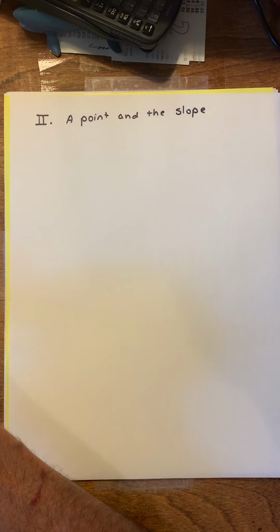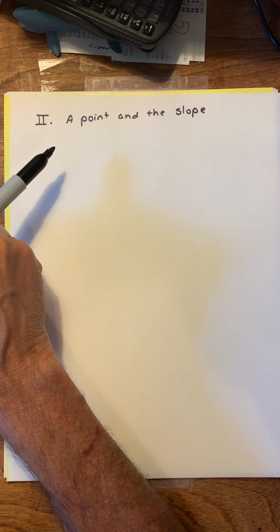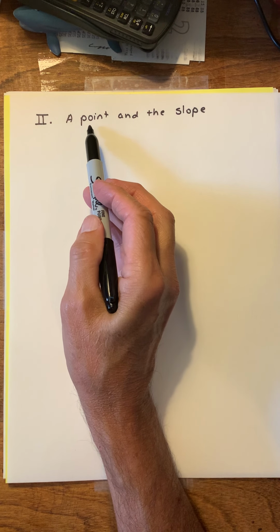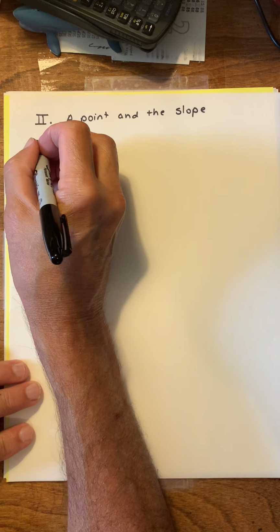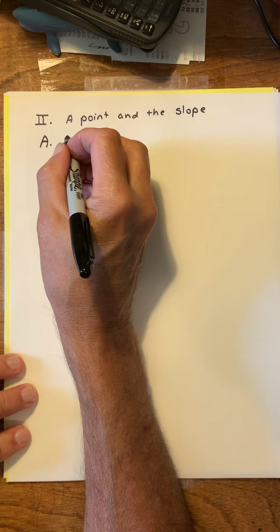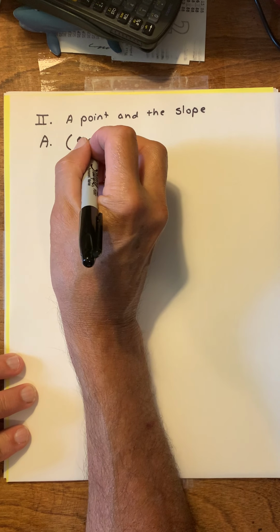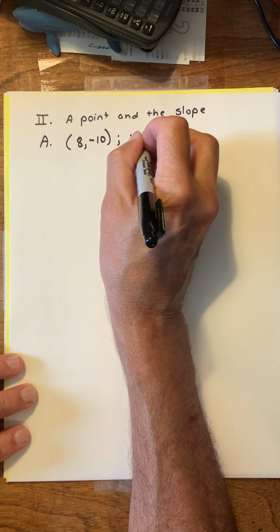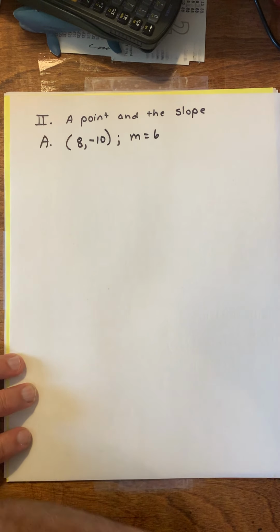Find the equation of a line when given a point and the slope. Now, this point is not the y-intercept anymore. It's just any given point. So let's see what we can do. Let's say we give you the point (8, -10), and the slope is 6.